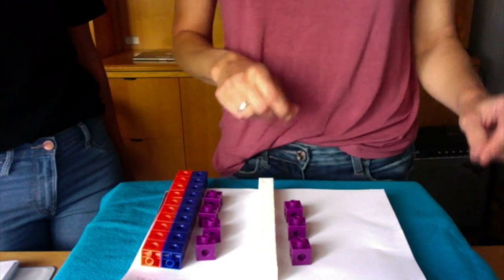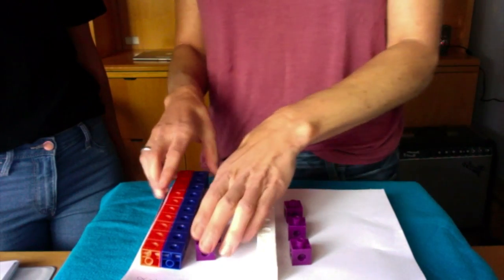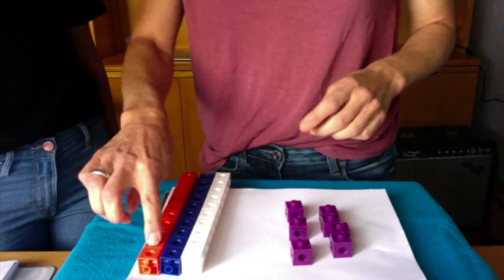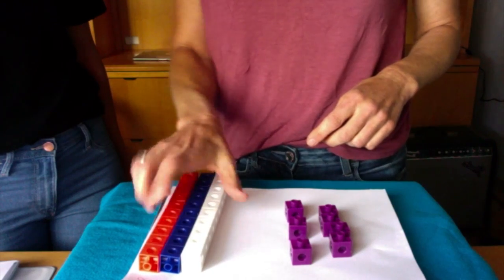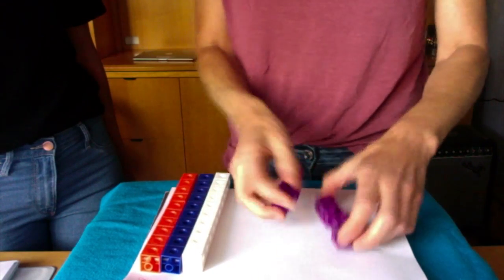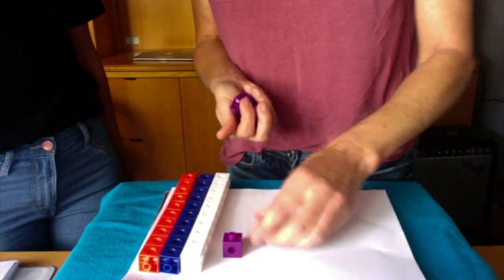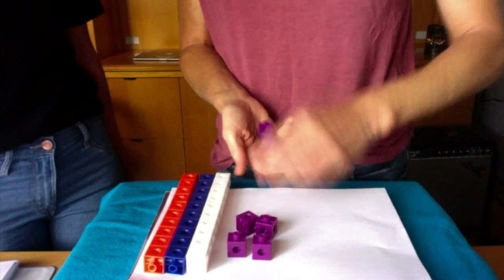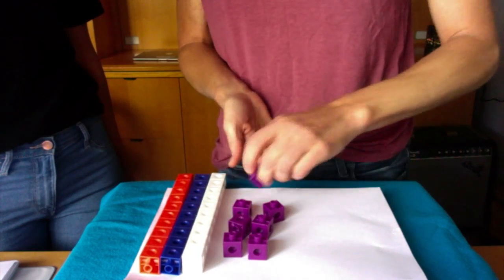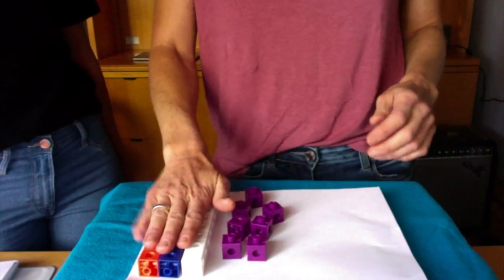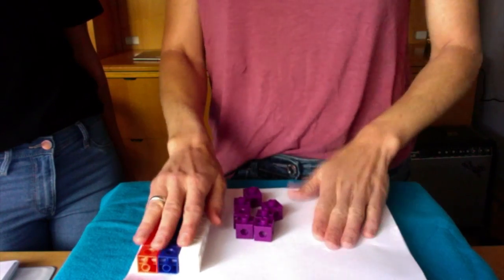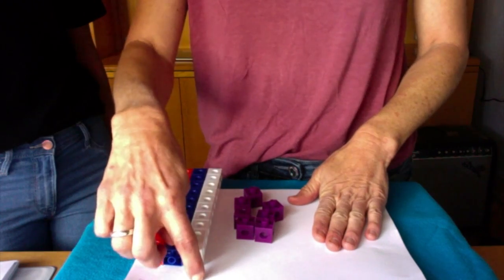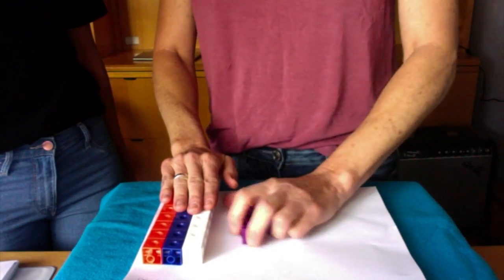And again, we're going to add the tens first, right? We're going to add these all together. So, again, 10, 20, 30, because there's 3. Now let's add our ones. 1, 2, 3, 4, 5, 6, 7. So 37. So we know now that 24 plus 13 equals 37.